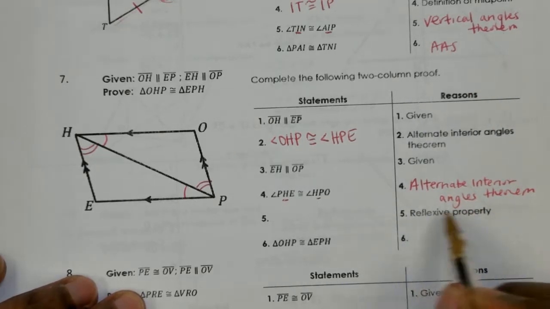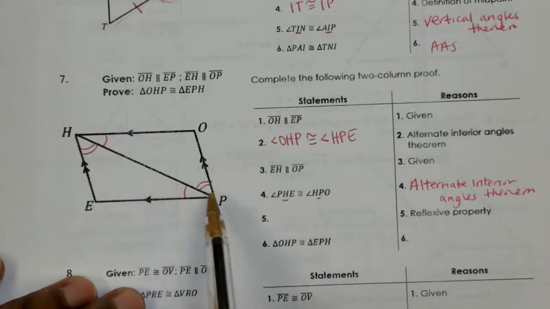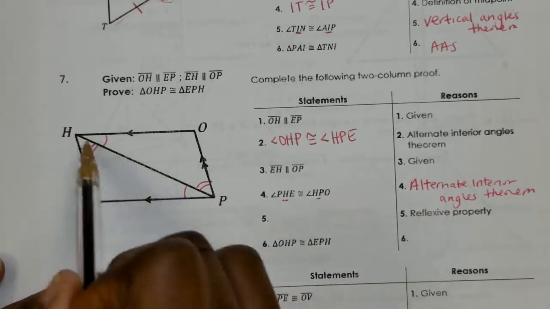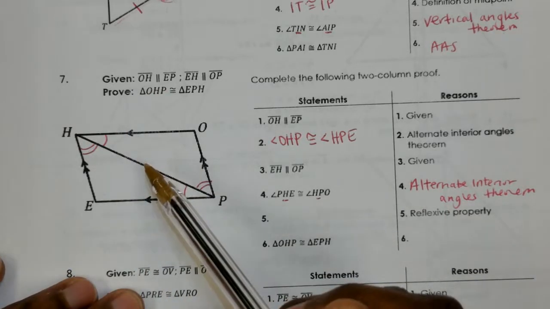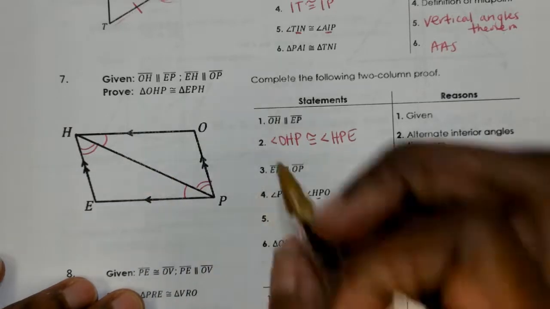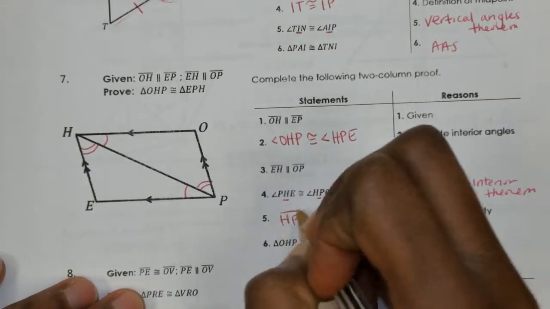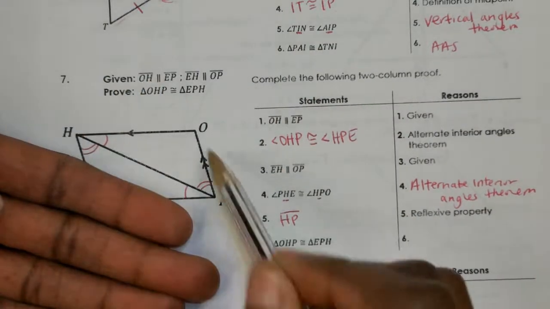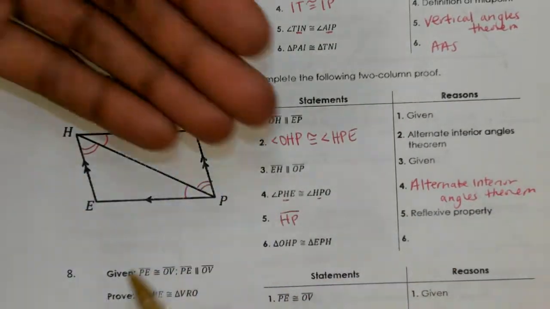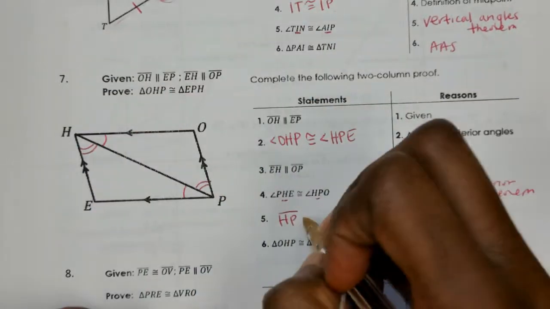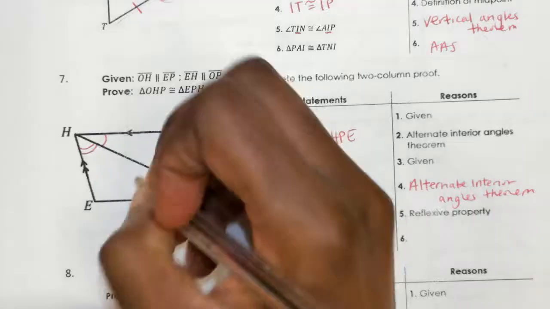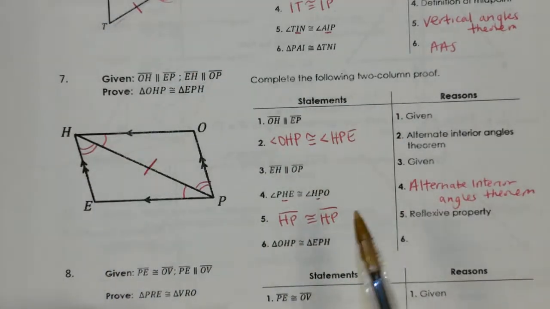Okay, the reflexive property is probably my favorite because it's easily recognizable. It's the shared segment or angle, but in this case, shared segment. So HP is on both HOP's triangle, this full triangle, and HP is on HPE's triangle. So HP is congruent to itself, and that counts as a side for us.